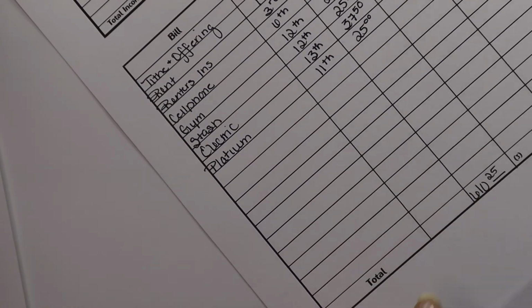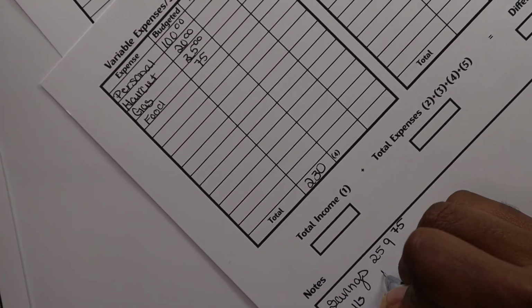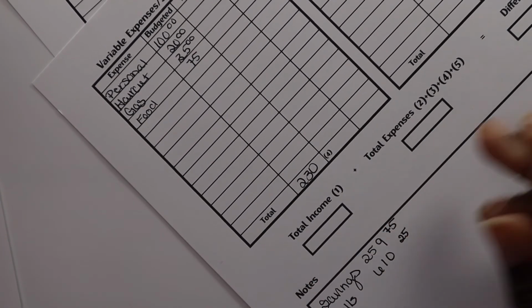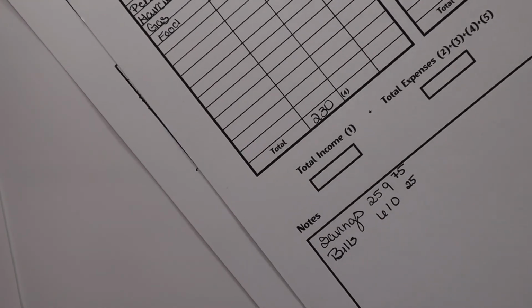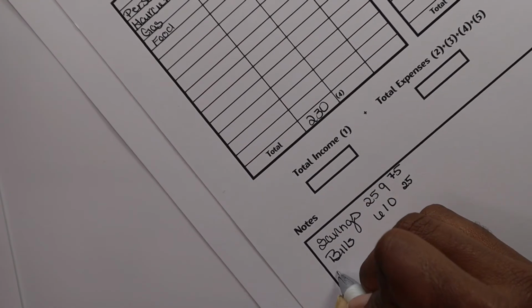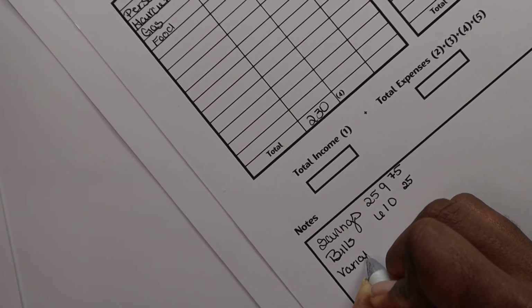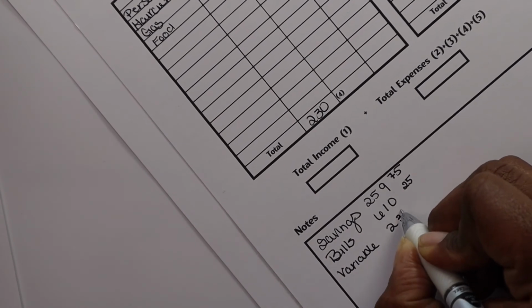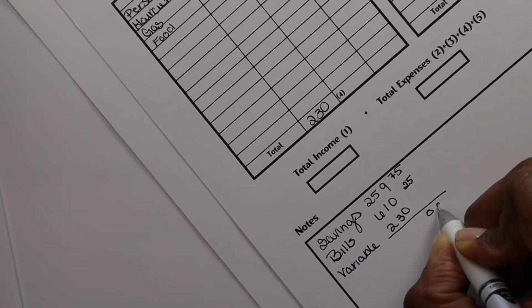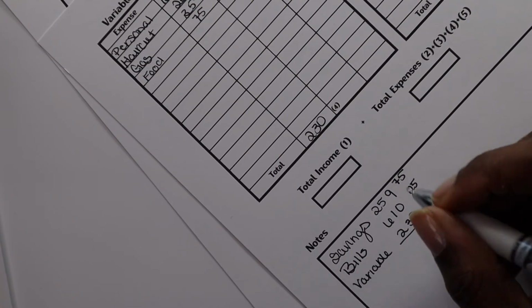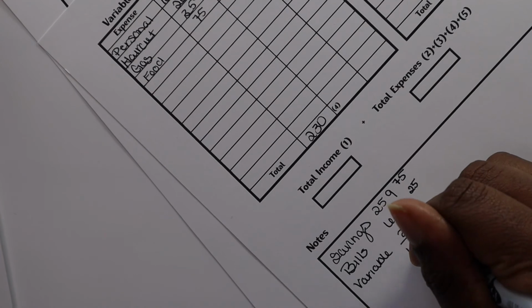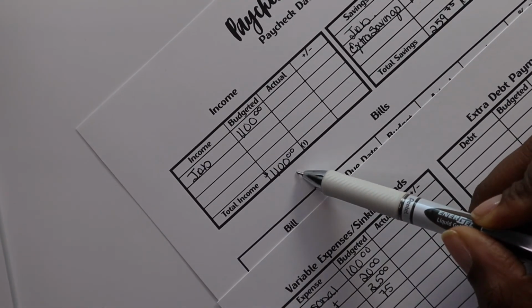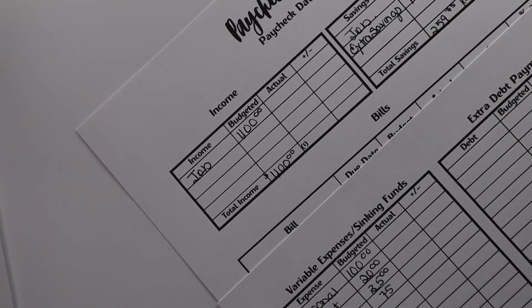So if you see that here, and then they have variable expenses of $230. So we know this is zero. So if we add this up, this should give us $1,100, which matches our total income on the paycheck budget spreadsheet.